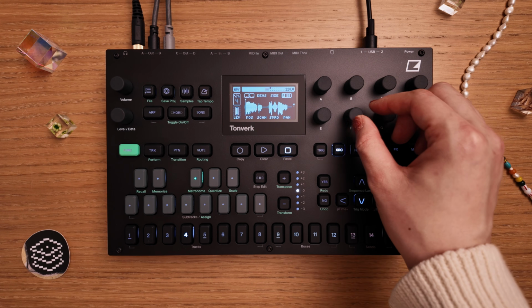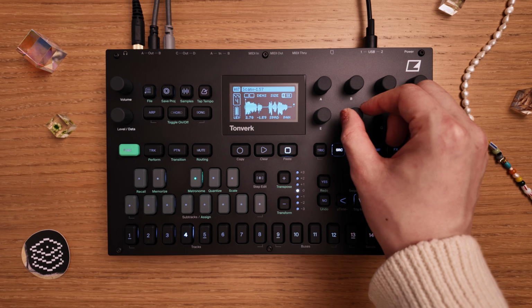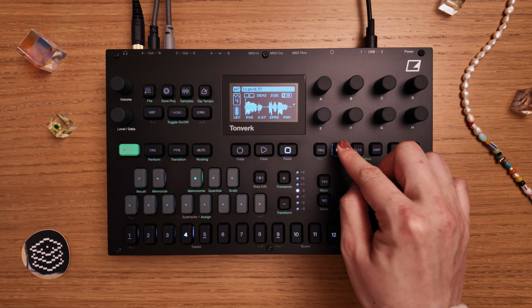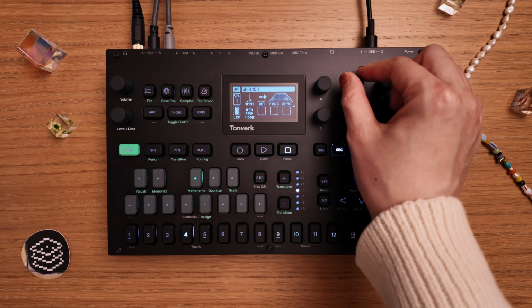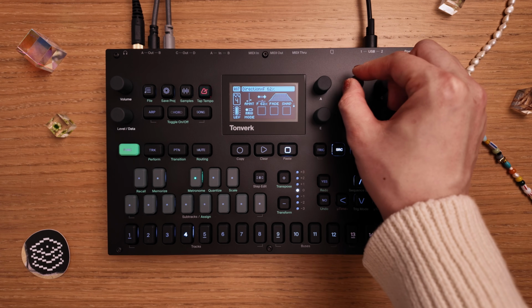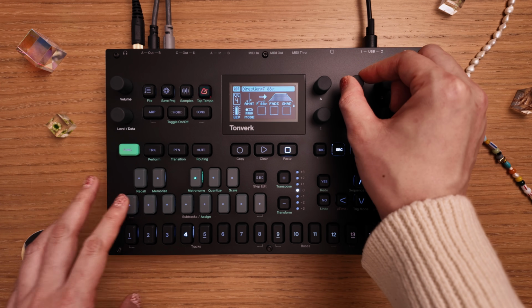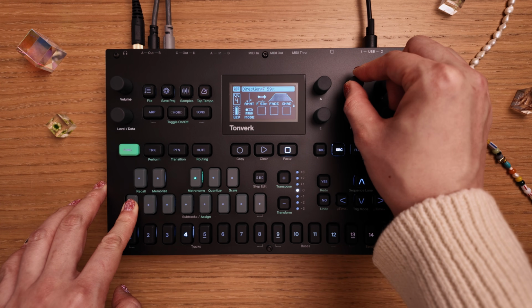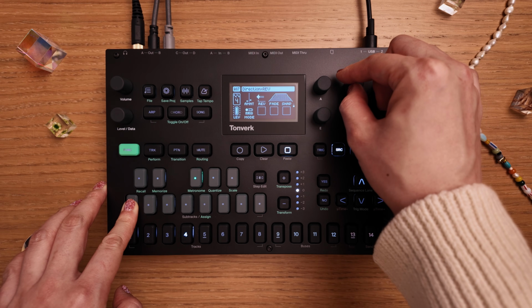If you wanted to change the direction of each grain, you can do so on the second page with direction right here. We can morph between forward and reverse, affecting some of the grains to play forward and the other reversed, depending on what percentage this is set to.